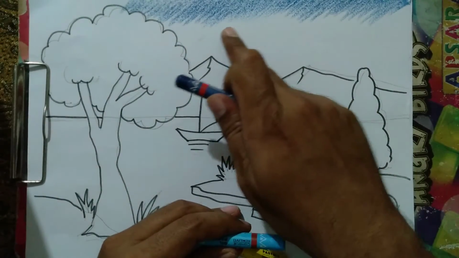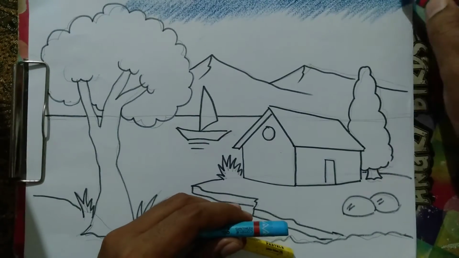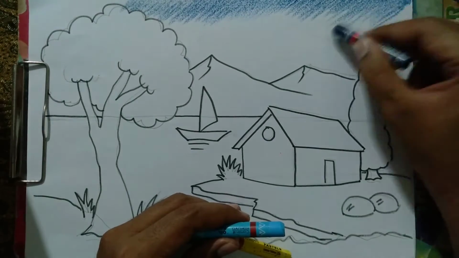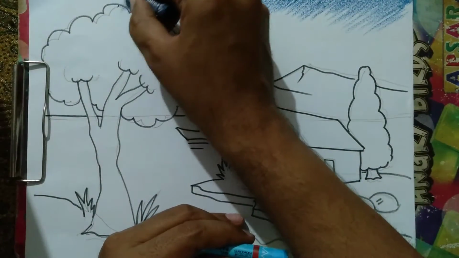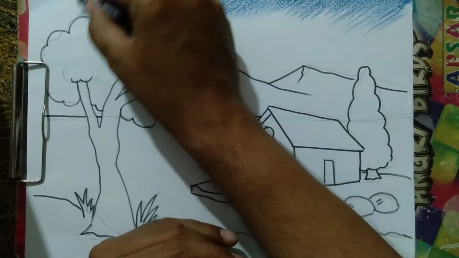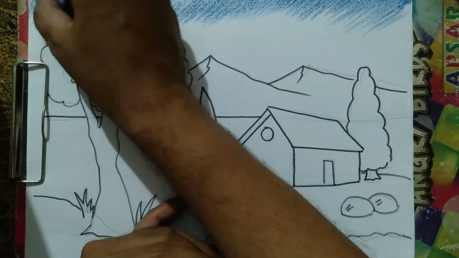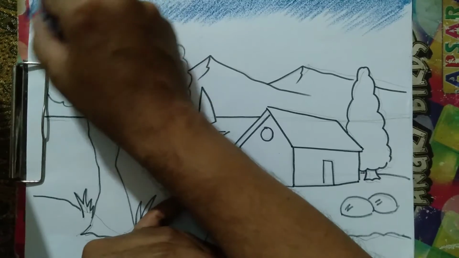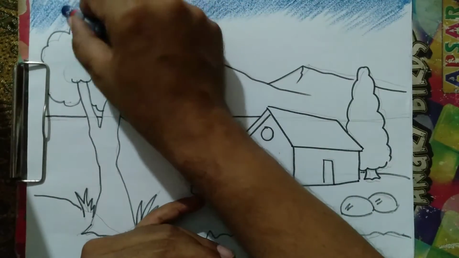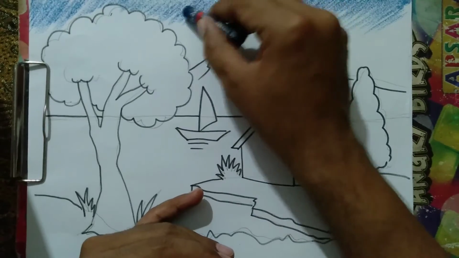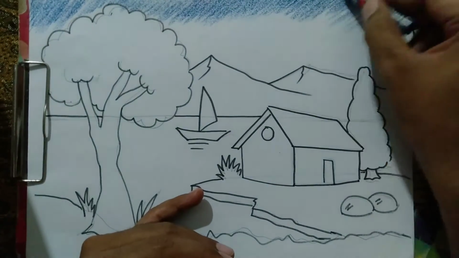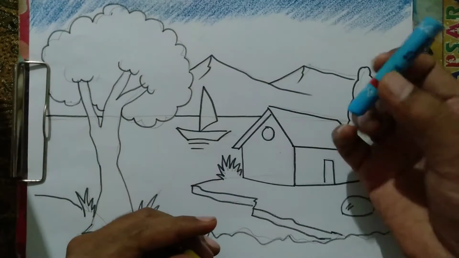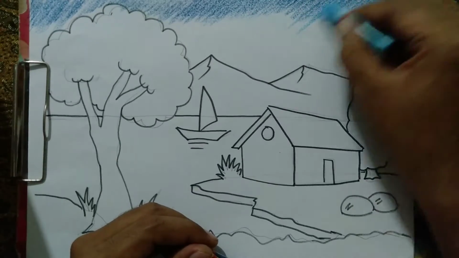Here it is becoming lighter and above it is darker. This way I spread it first. After that, taking light blue, I am blending from the dark blue.